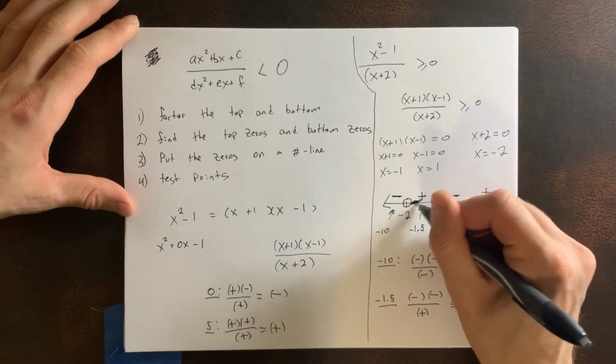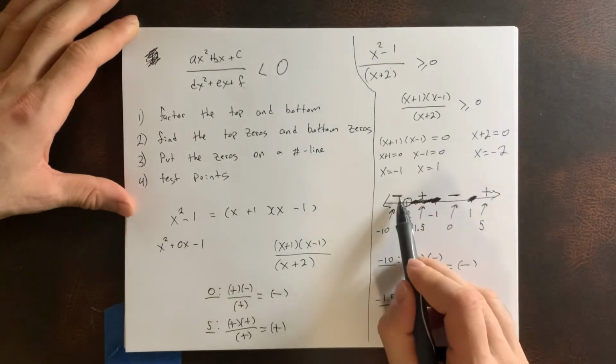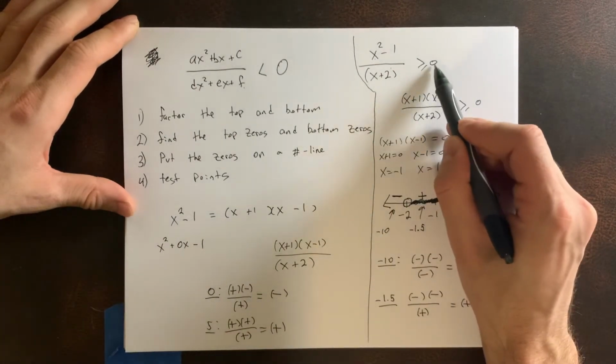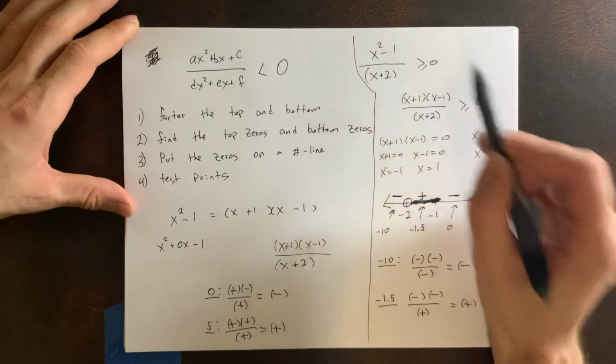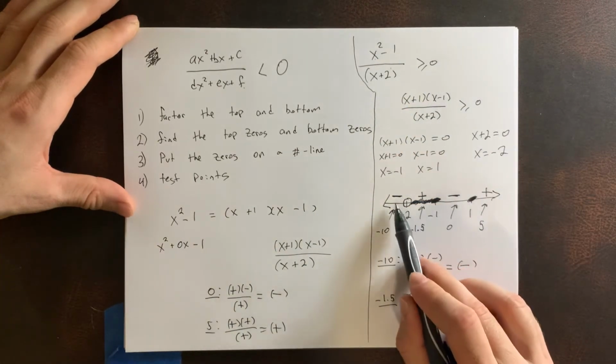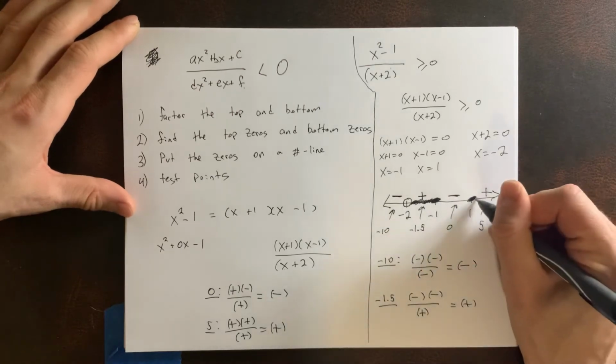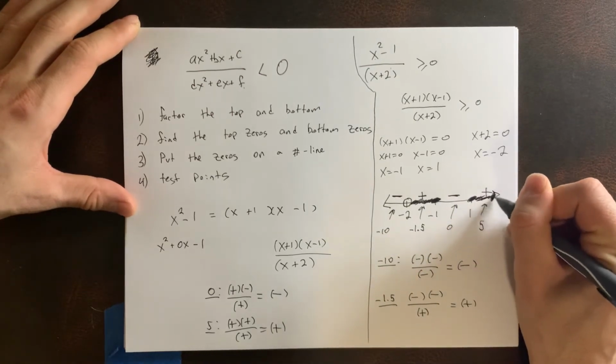So here's a positive section. We're going to shade this one in. This is a negative section. Negative does not mean bigger than or equal to 0. All the numbers bigger than 0, those are positive. So we're going to shade this positive section, not this minus one. We're going to skip this minus one. And then we're going to shade this positive section.